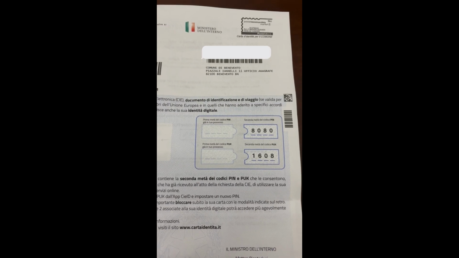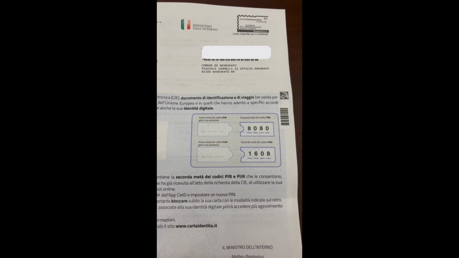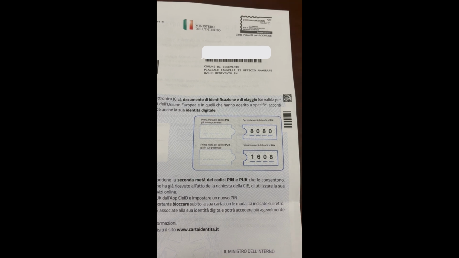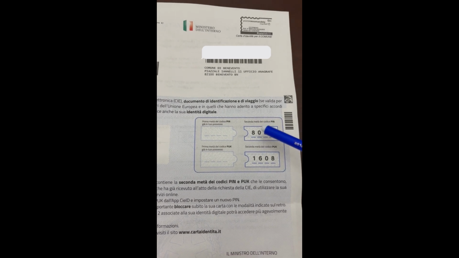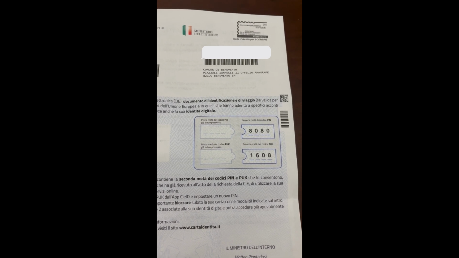So once the Carta di Identità is ready, you will receive it from Comune or at your home, and with the Carta di Identità, as I told you, you will receive the second part of your PIN and PAC, and later we will use this code to activate our Carta di Identità.